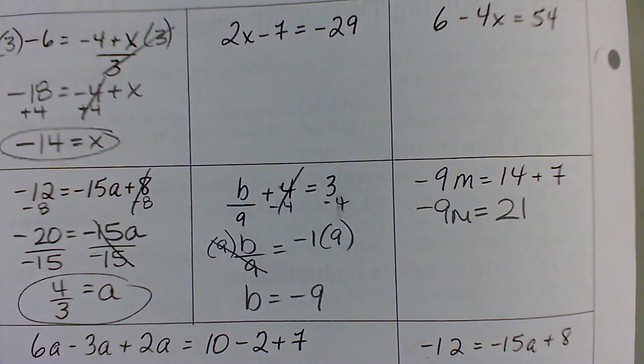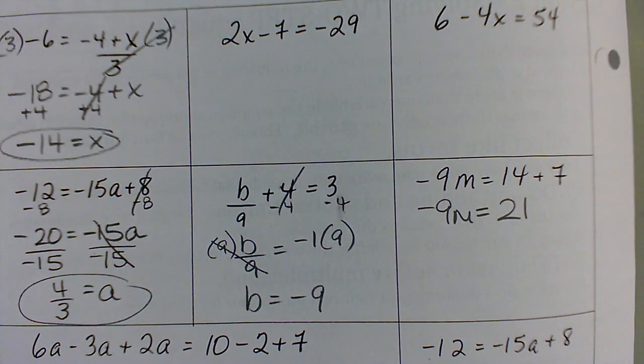Collect your like terms. Then you look at your question and decide what your next step is. The only thing I have left to do is get rid of that negative 9 in front of my m.